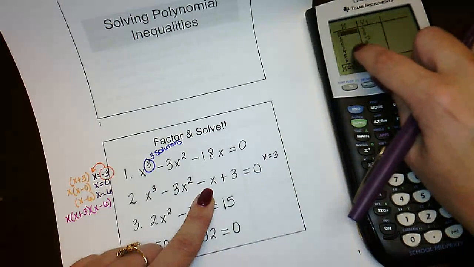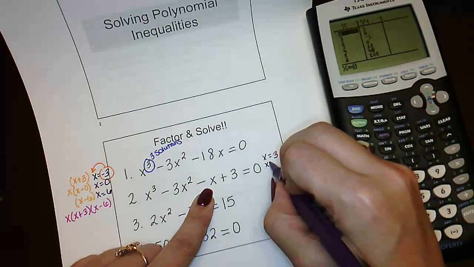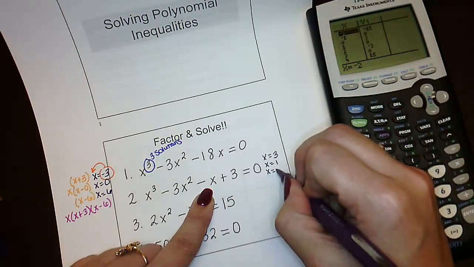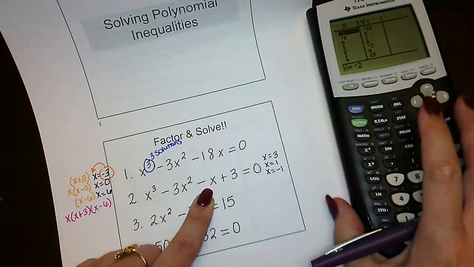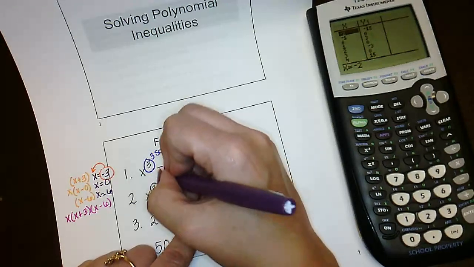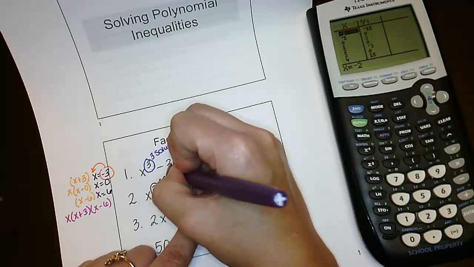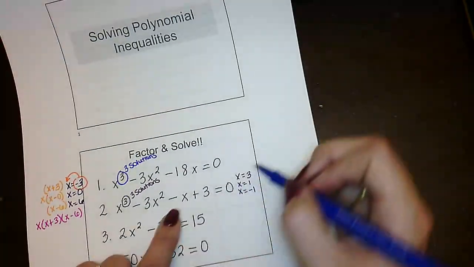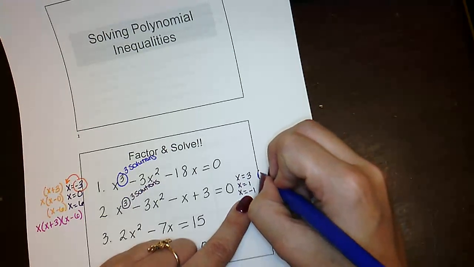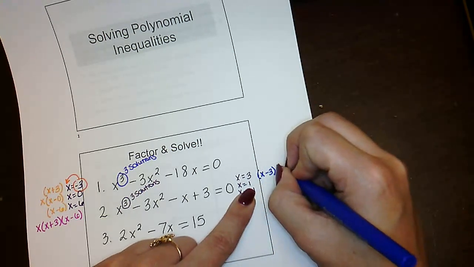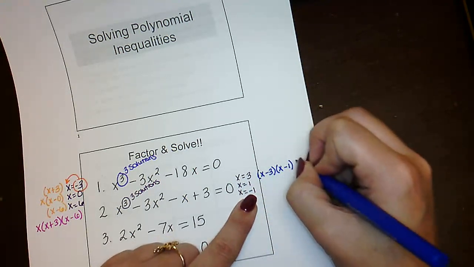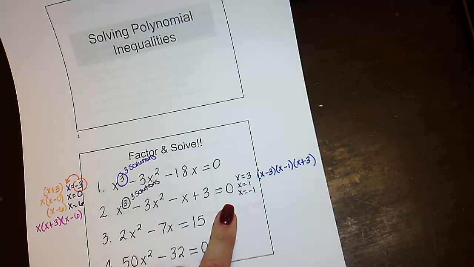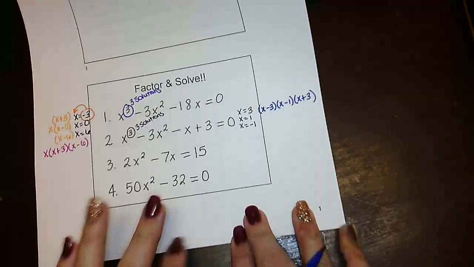Keep scrolling. I have one where x is 1. Keep scrolling and have another one where x is -1. So again, I have another cubic, so I'm going to have 3 solutions. To write this in factored form, again, you just change the signs and move them over. So this is x minus 3, x minus 1, x plus 1. And again, when you multiply this out, you should end up with your original function. Let's do one more together, and then you can do it on your own.